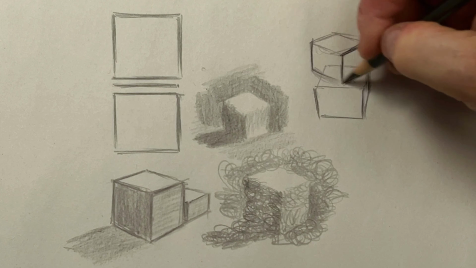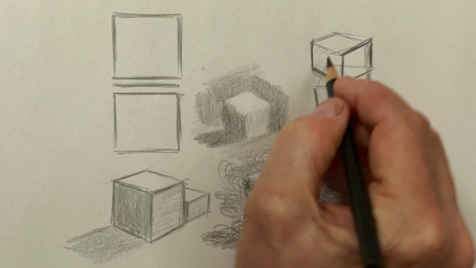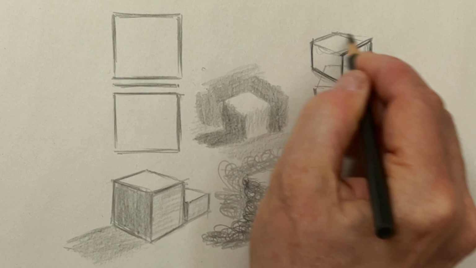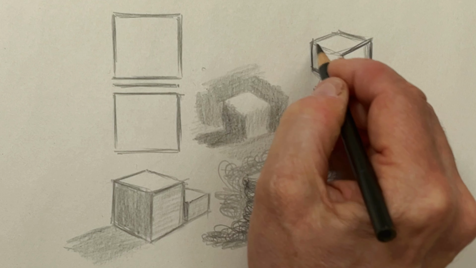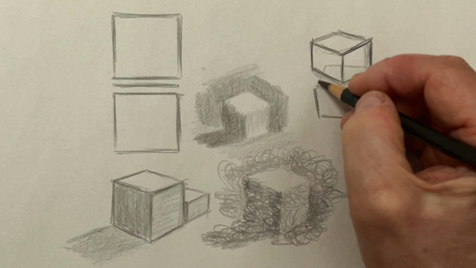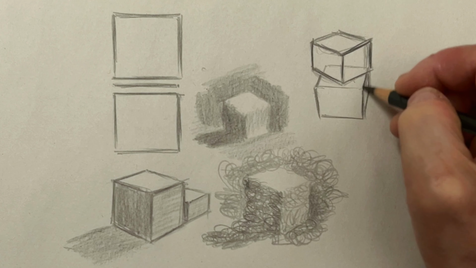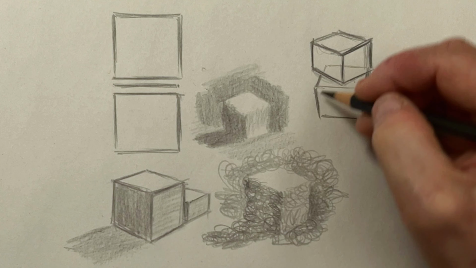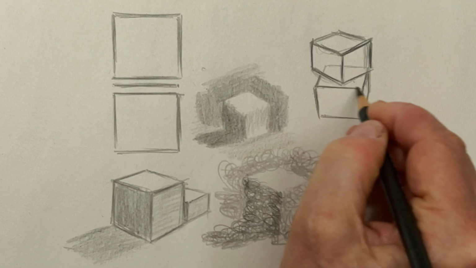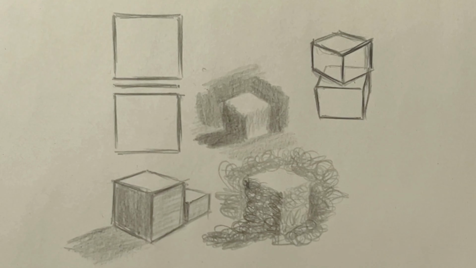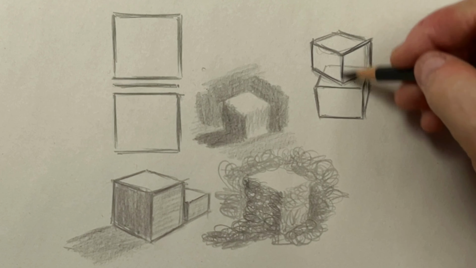All right, so practice this. This is a good mental exercise to better understand how perspective, 2-point perspective, 3-point perspective works to create a complex shape. You'll see this in nature all the time, and you're in an environment.